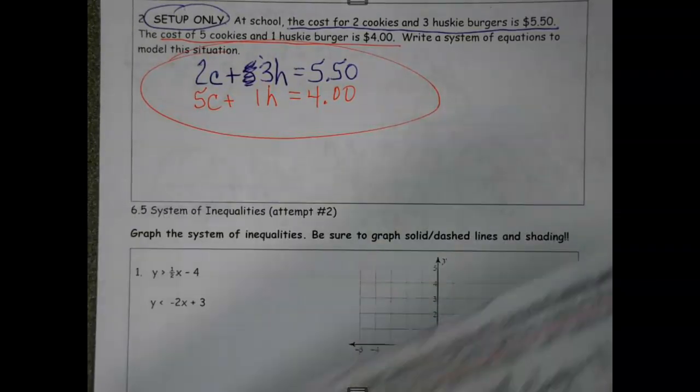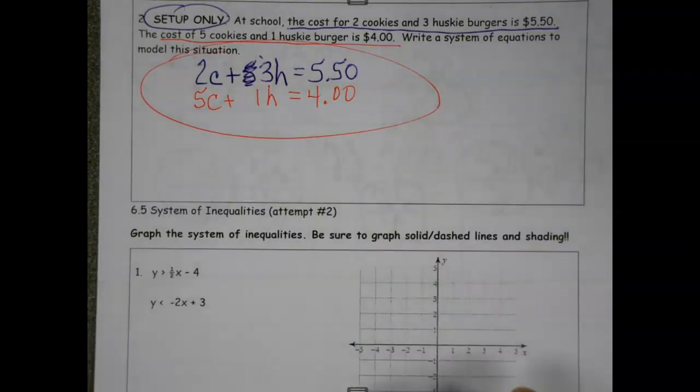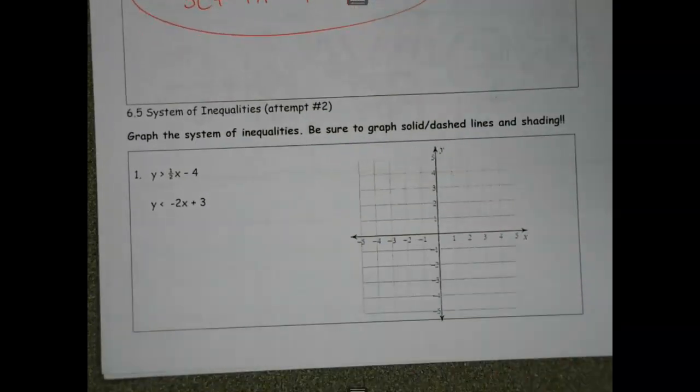I got one example left. So the system of inequalities is what we're going to finish up with. We have help for that too. It's just the back part of my Unit 6 note packet, which is still posted on Classroom if you need to update them. Graph the system of inequalities. Be sure to graph dashed or solid lines and shading. What's a dotted line?